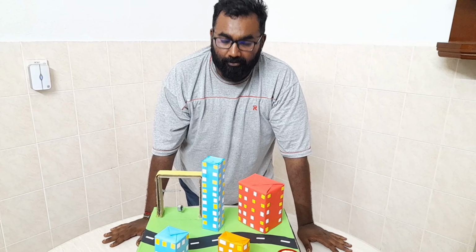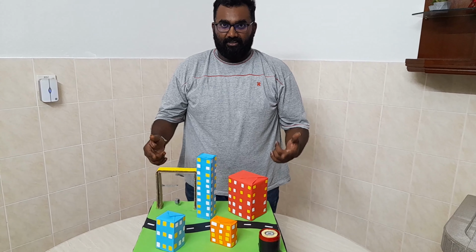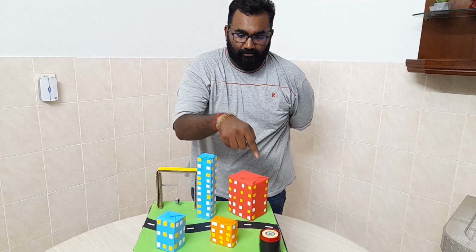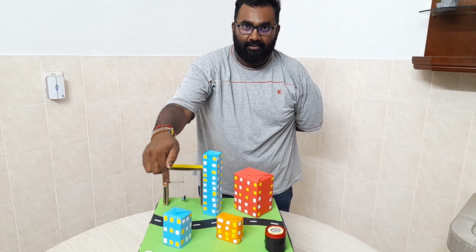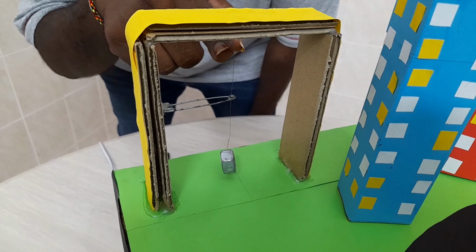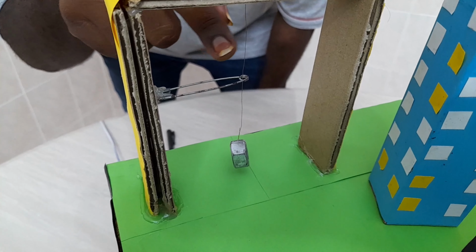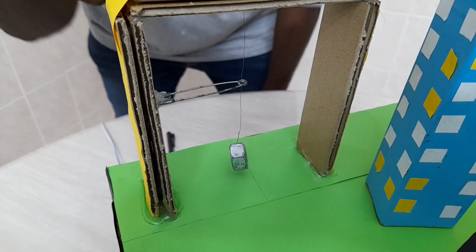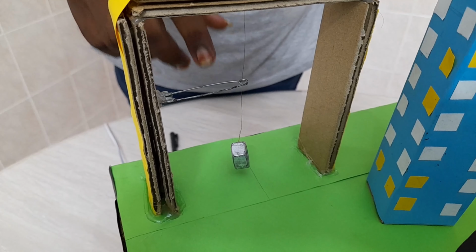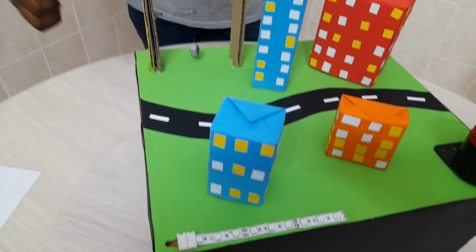Now I'm going to show you how our project works. As you can see, the system is already on. There is no siren, no LED light. When there is an earthquake, the string in the pillar will swing, causing it to touch the safety pin, making a complete circuit, which triggers both the siren and the LED light at the same time.